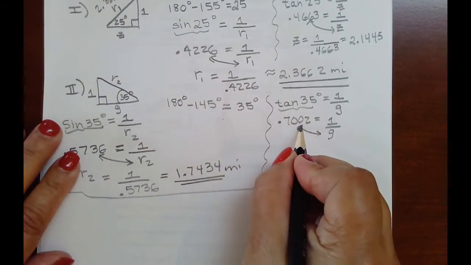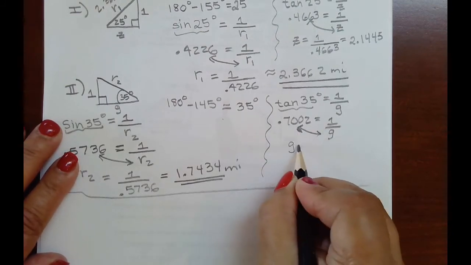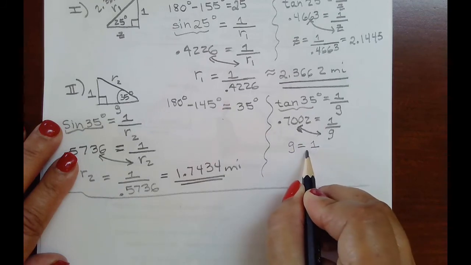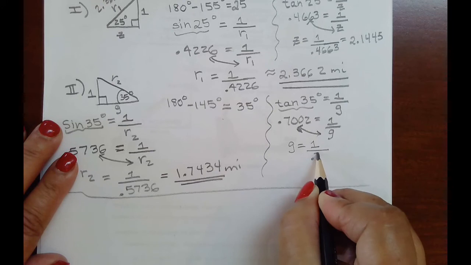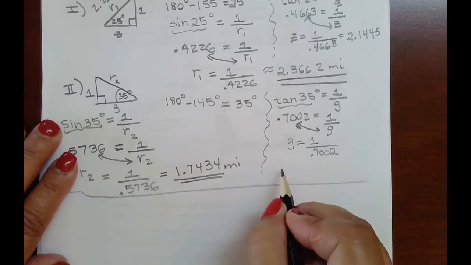Looking for a pencil that actually works here. Okay, so G would go in the place of the 0.7002, and that number would kind of pop right into that place.